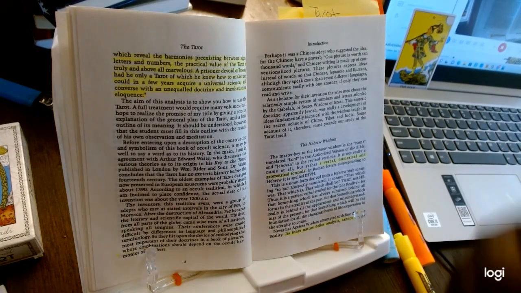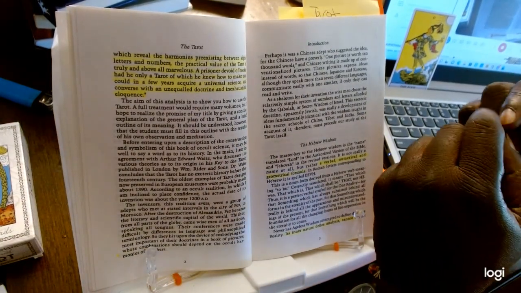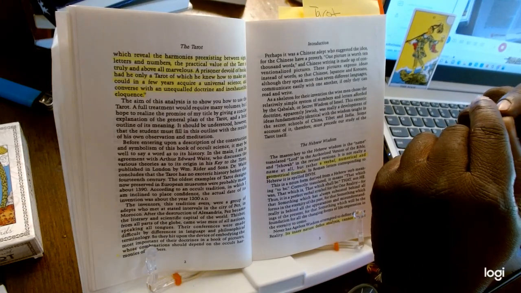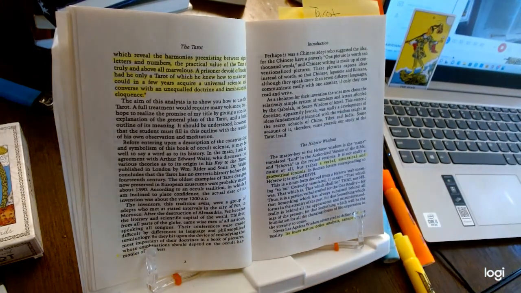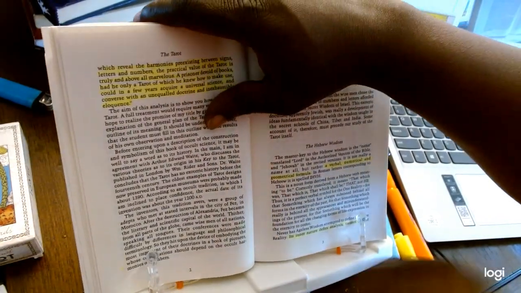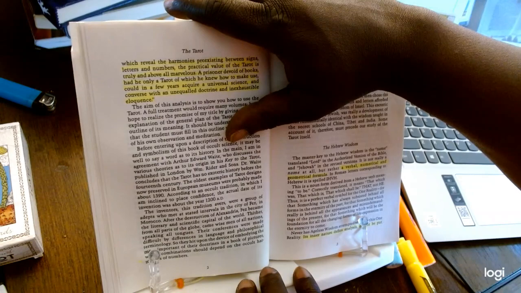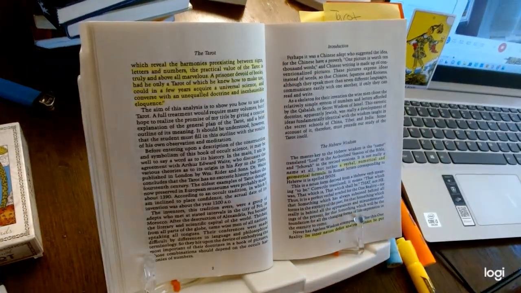That's a powerful statement. And that's one of the reasons why I knew I couldn't put off diving into this book anymore, diving into the topic of tarot for my own personal understanding, because to say that, that is a powerful statement.